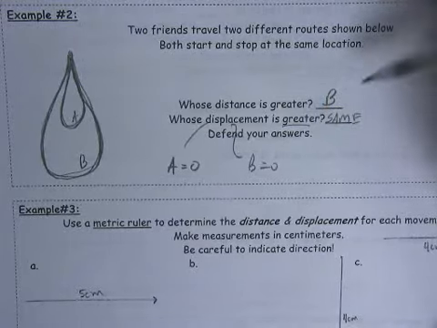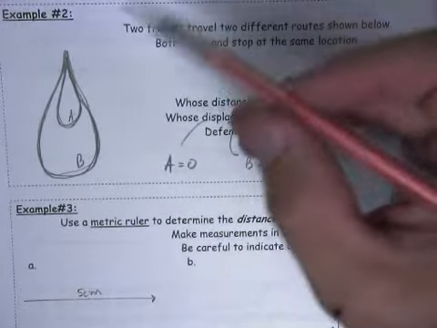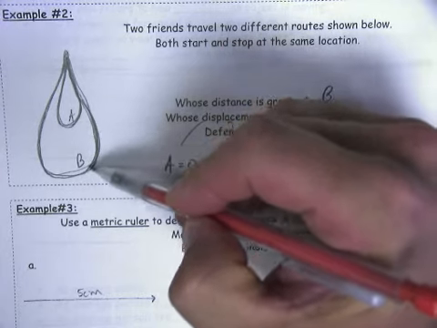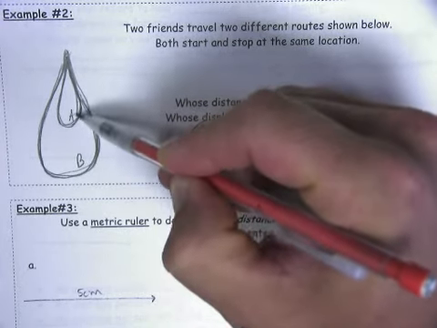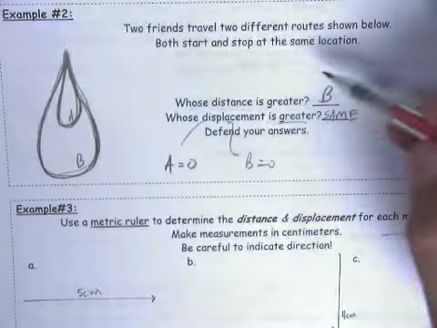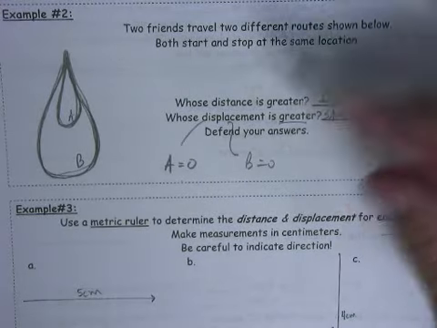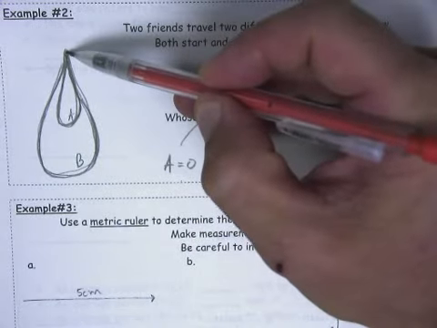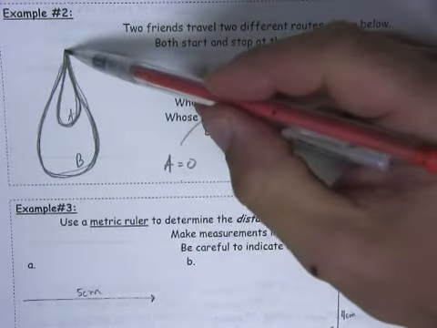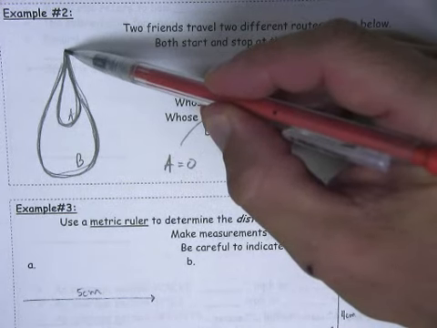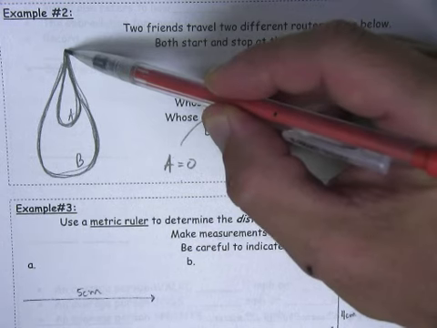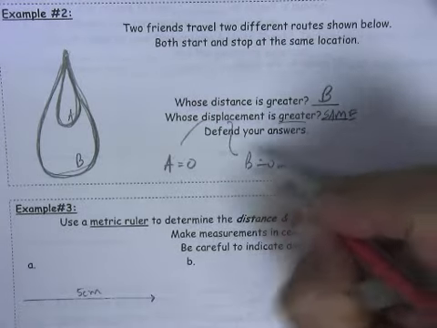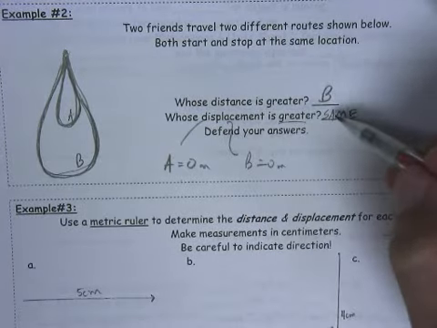If we look at whose distance is greater, obviously I've got B shown already, but let's talk about why. B is going to travel all the way around, and A is going to travel a shorter route. Since A's route is shorter, we're going to say B's distance is greater. Displacement is from the starting point to the ending point. Since A and B both start right here and stop right here, the displacement for A is 0, because it starts right here and it ends right here. Remember, displacement isn't concerned about what happens between the beginning and end. It only is concerned about where you start, where you stop, and then you draw a straight line. So A has a displacement of 0 meters, and so they both have the same displacement.